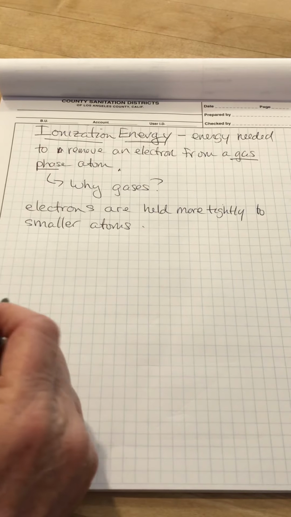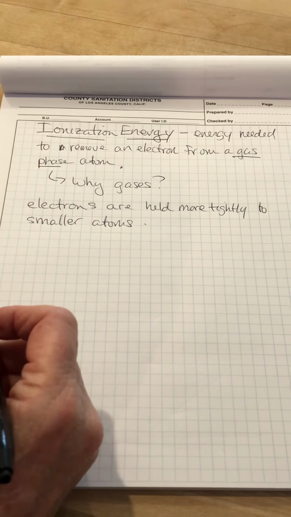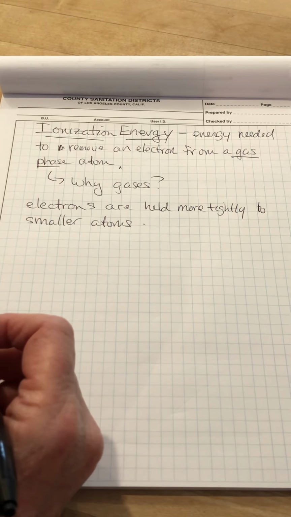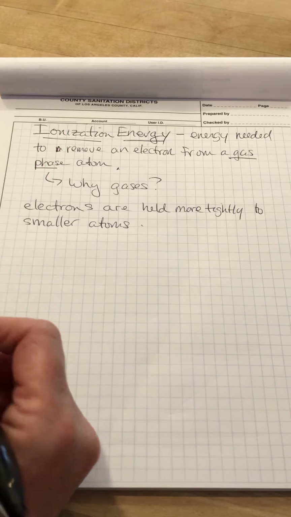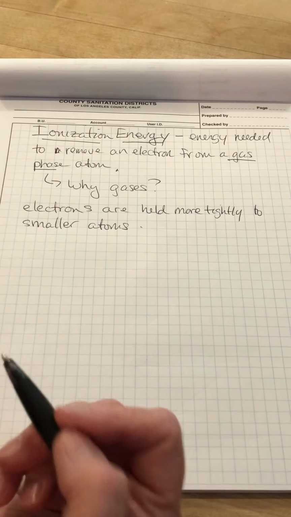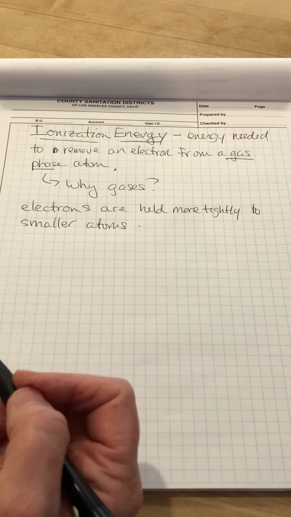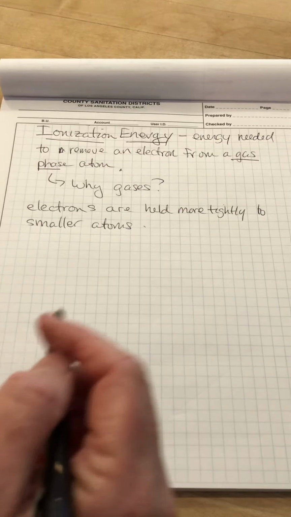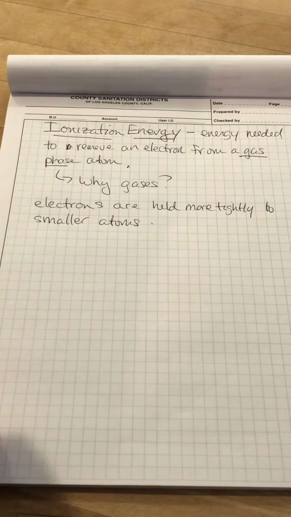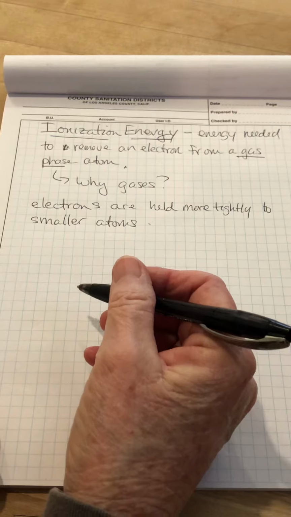So what we're going to find is as the atoms get larger, the ionization energy is smaller, and as the atoms get smaller, the ionization energy is in fact larger. But before we do that, the book talks about defining 3 types of ionization energies.